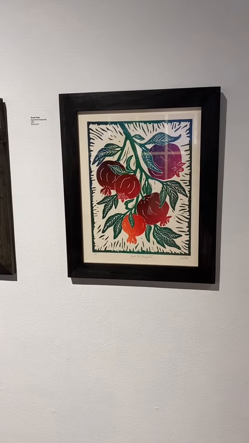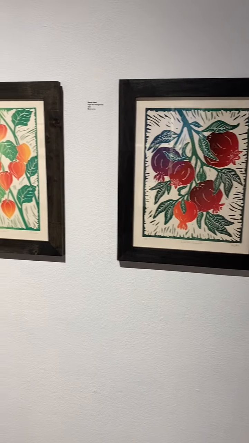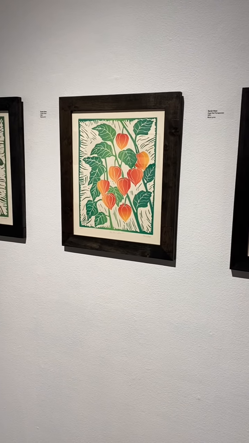This is a series of block prints by Sarah Hess. She's an adjunct in the art education department.